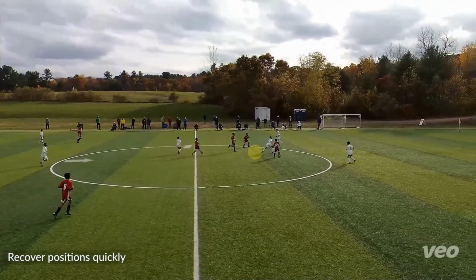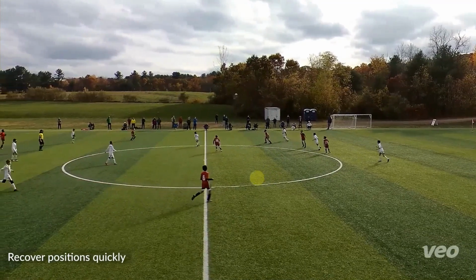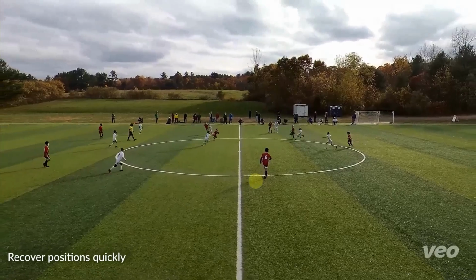So here there's 4 players around, so we need more recovery back over here just in case to deal with any second balls or third balls a little bit quicker, because that could have been dangerous.